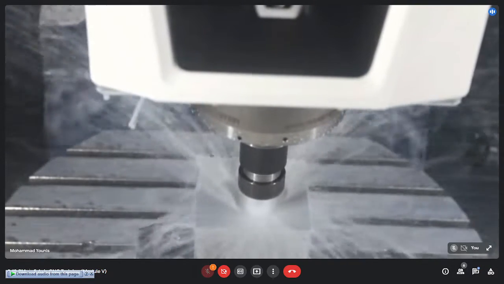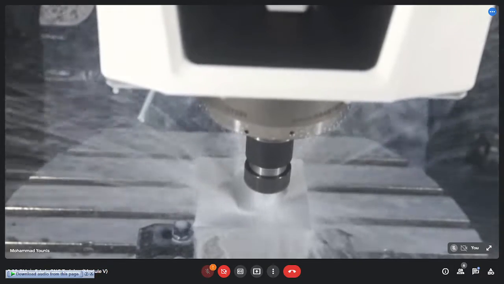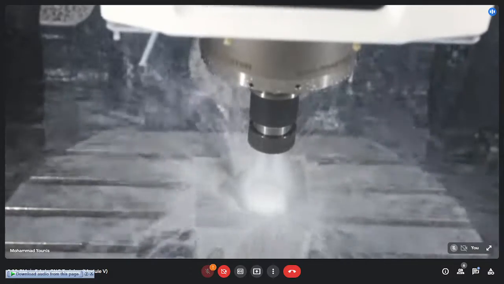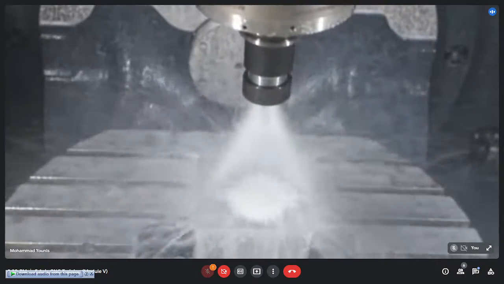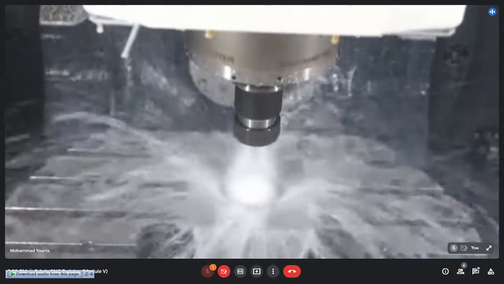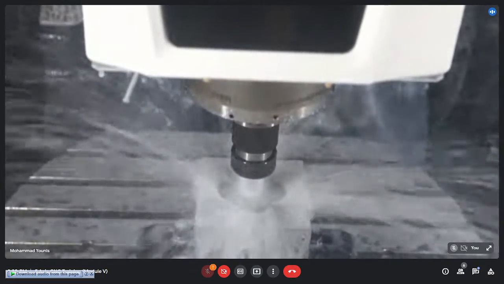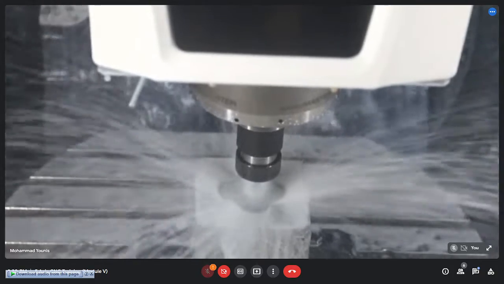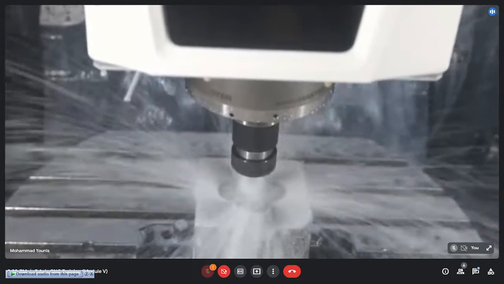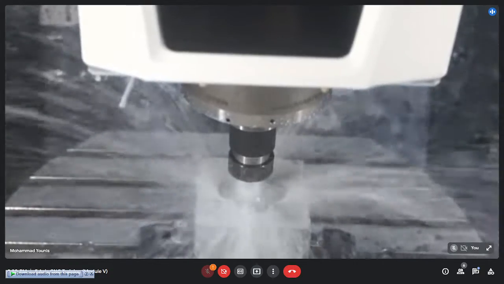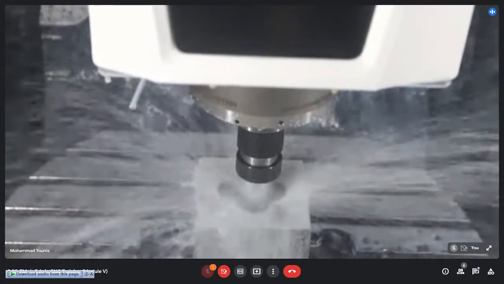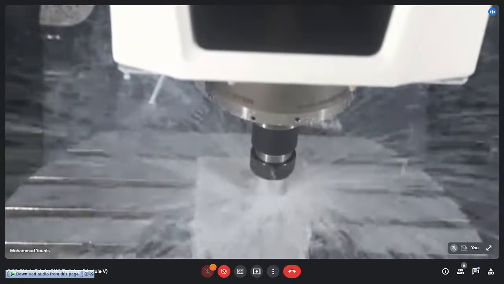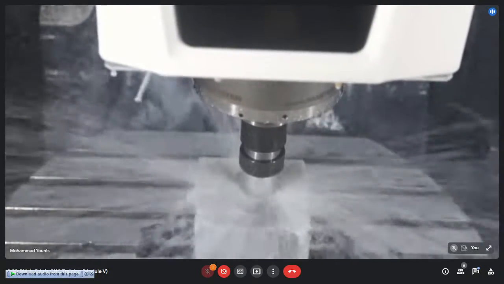Like this end mill is also a solid carbide tool, and the other inserted tools are also carbide tools. And as I already mentioned, the material here is mild steel. So these speeds and the RPM to the tool are calculated on the basis of the hardness of the workpiece, which is mild steel.